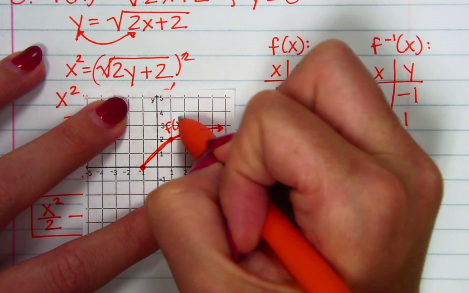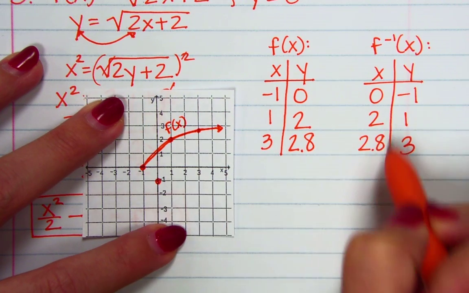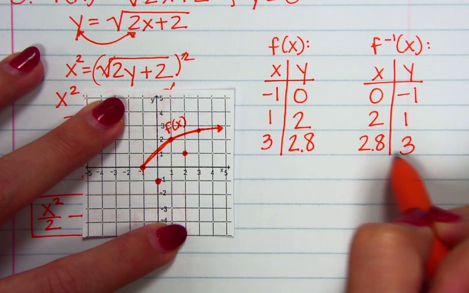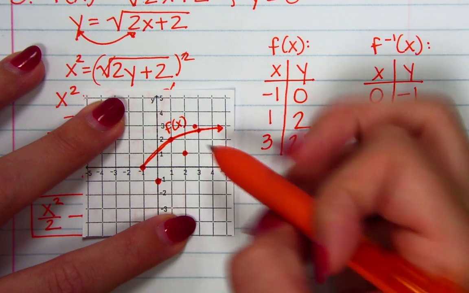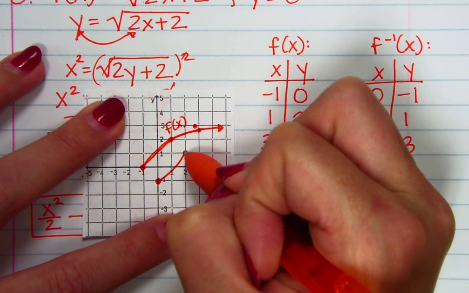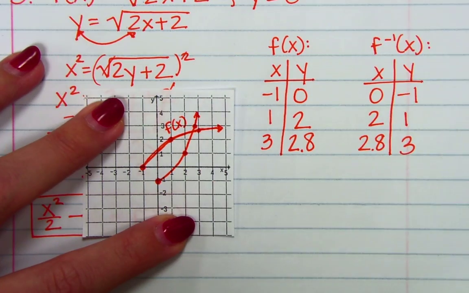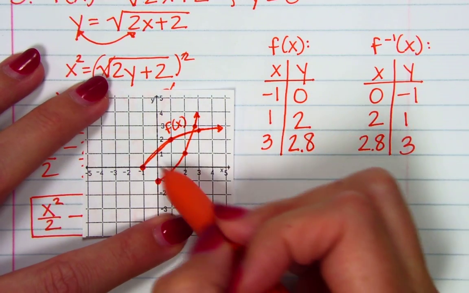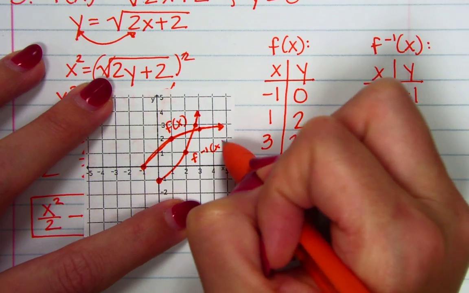original f of x. Okay, and then here I'm going to do 0, -1, 2, 1, and 2.83. So it's going to curve upward like this. And you can see that it's half of the parabola. You know, like if it went over here, it would be a whole parabola. And this one is f inverse of x.